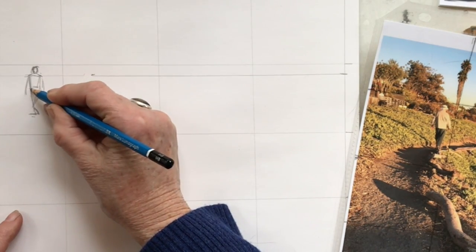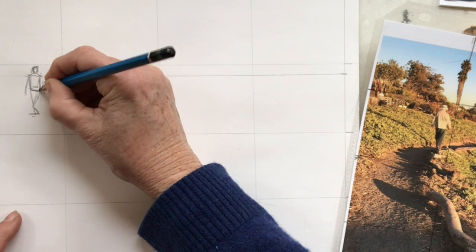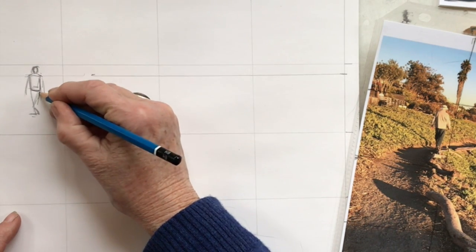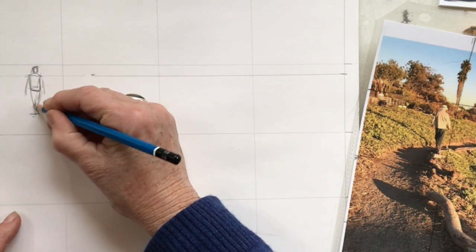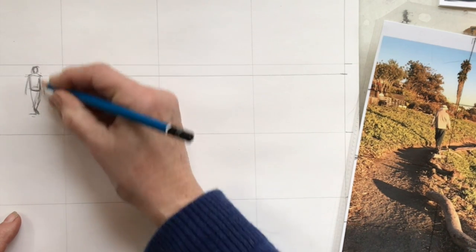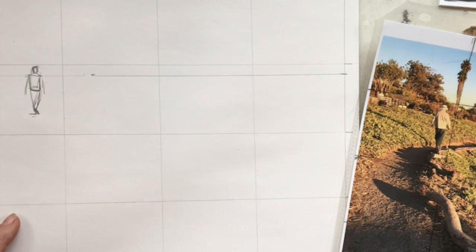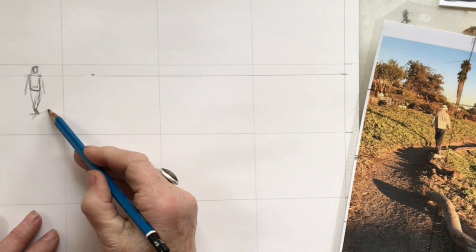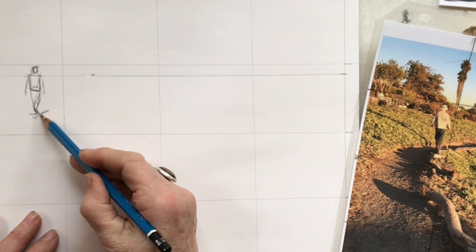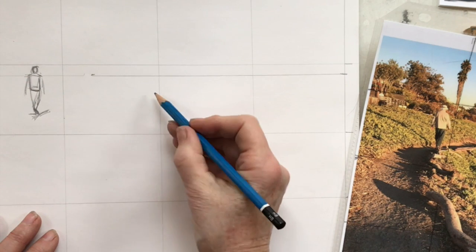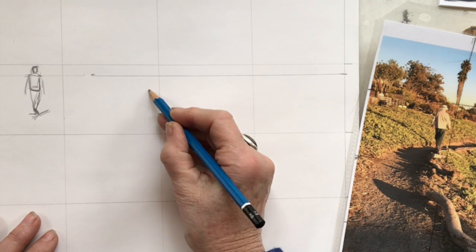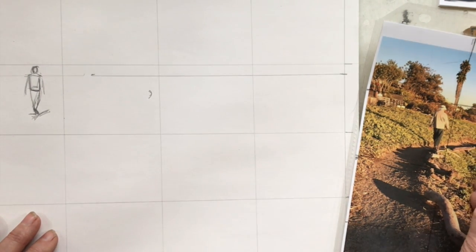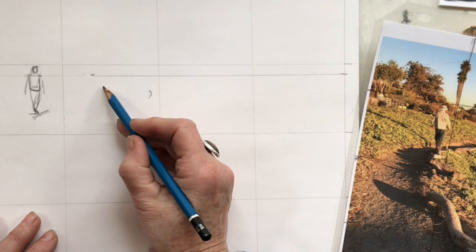Okay, and his jacket is down here just a little bit lower. His legs are going to come in. Yeah, there we go. That looks a little bit better. So that's where he is. So that pathway comes right to the edge of him there. It comes out at about a third here, and it's a little bit higher.